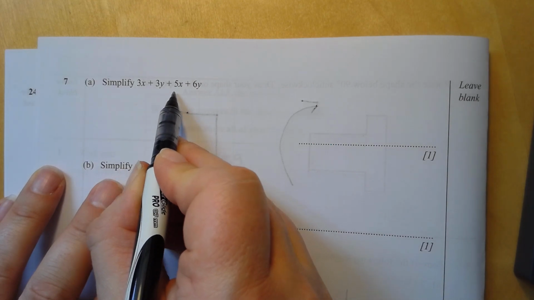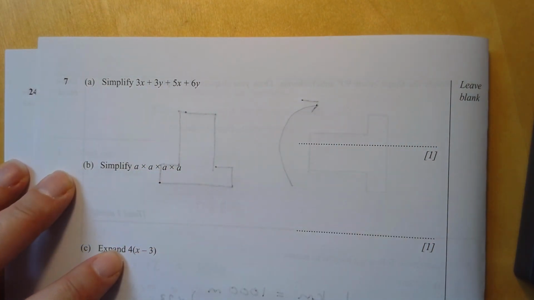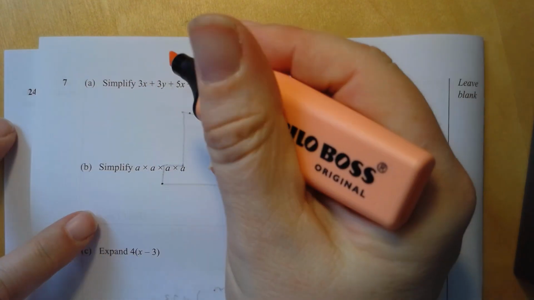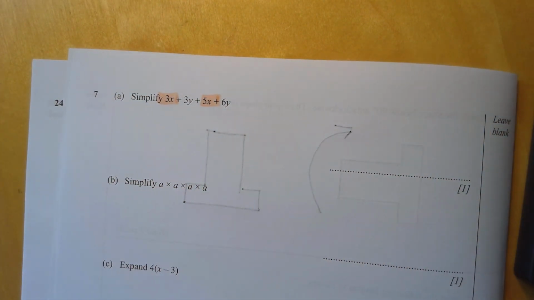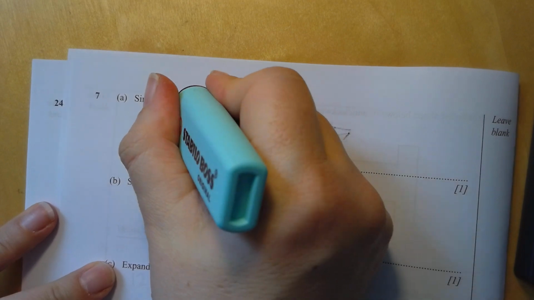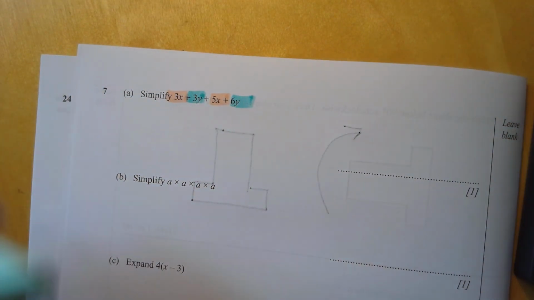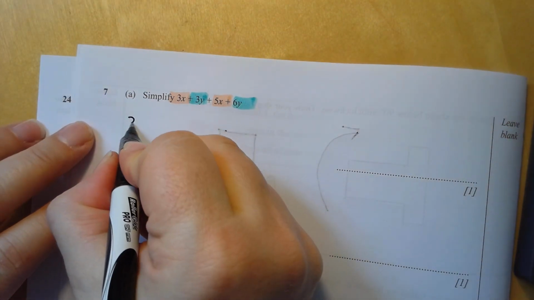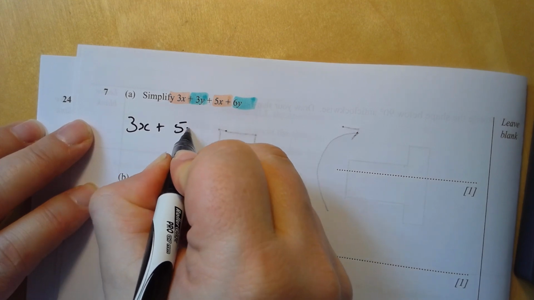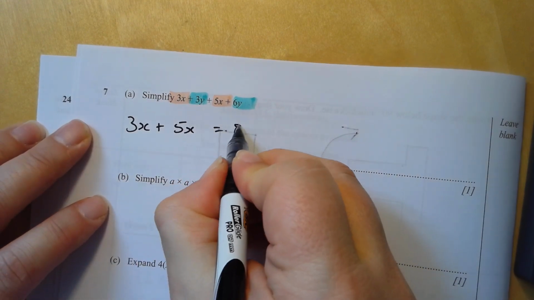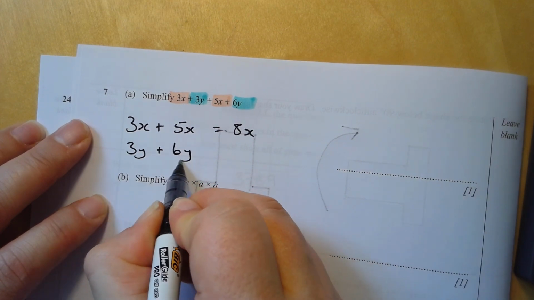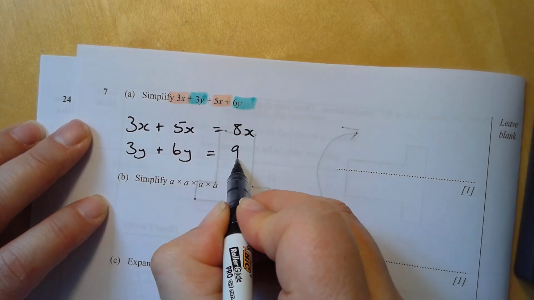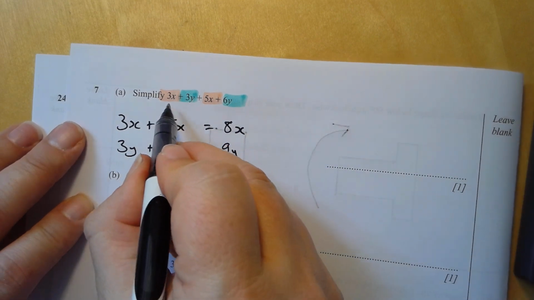(3x plus 3y). Now what we're looking for are like common terms. So these 2 have got x's in them. These 2 here have got y's in them. So what we do is we add up the x's first. 3x plus 5x gives us 8x. 3y plus 6y equals 9y. And then we just add those together because it's all add.